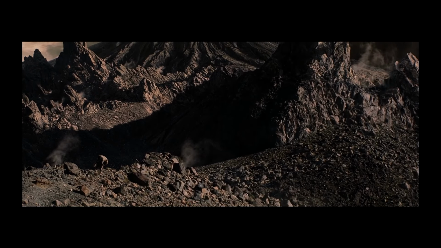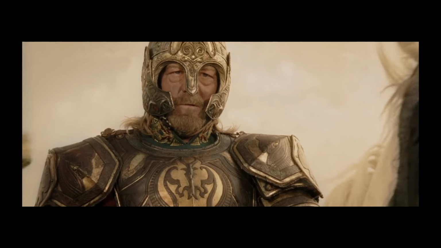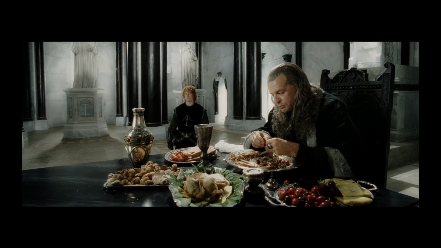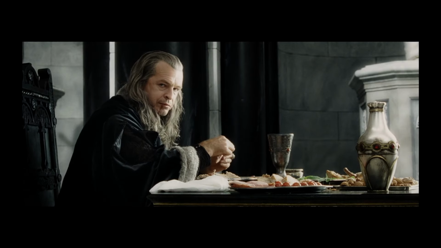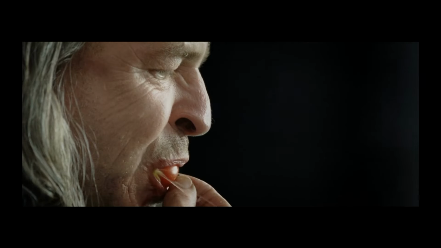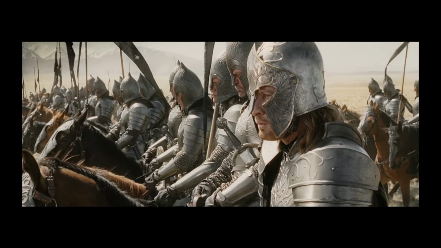But I love it because of how well it uses editing to affect the viewer's emotions. I'm talking about the scene that gave an entire generation of visceral hatred for cherry tomatoes. Faramir's sacrifice. Heads up. Spoilers for The Lord of the Rings ahead.